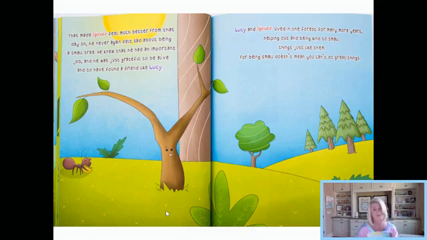I love that. Let me read that one more time. Lucy and Spruce lived in the forest for many more years, helping out and being kind to small things just like them. For being small doesn't mean you can't do great things.